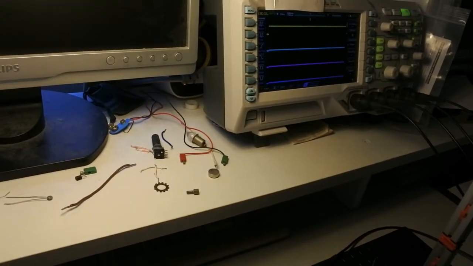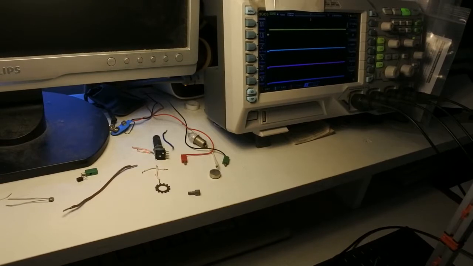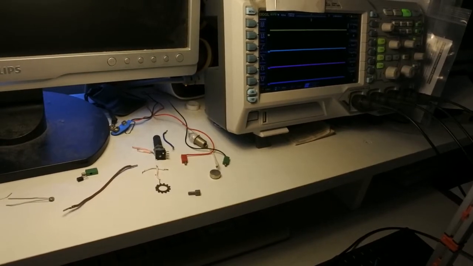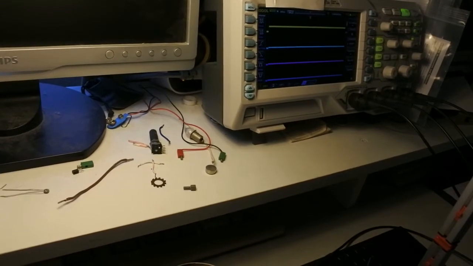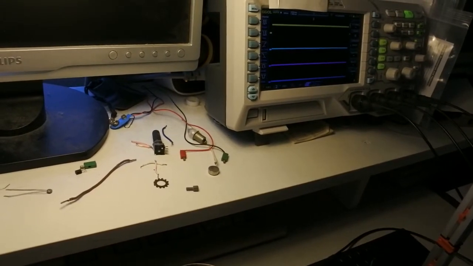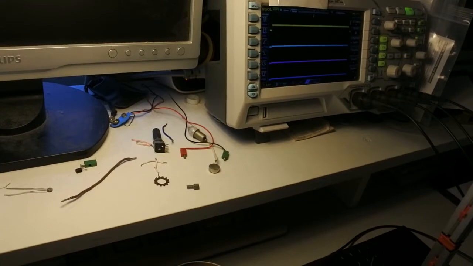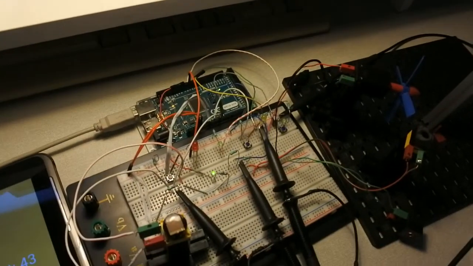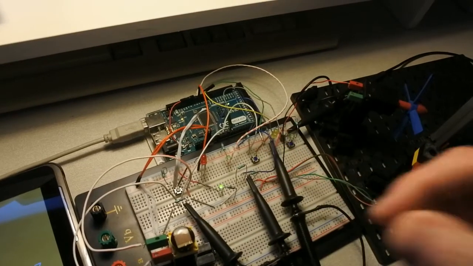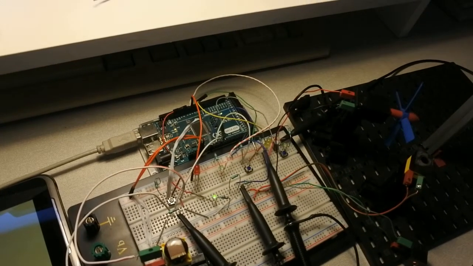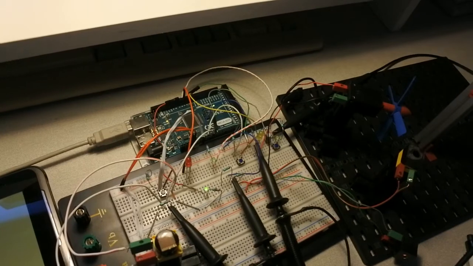Well, now it's better, and I think that's because I changed the lighting accordingly. So, alright, that's nice.